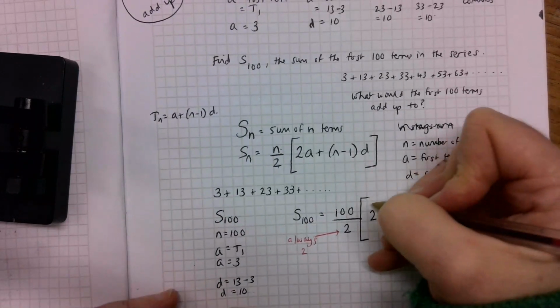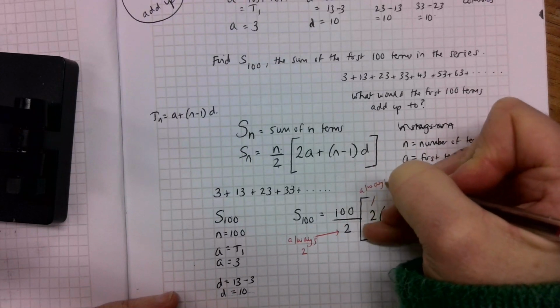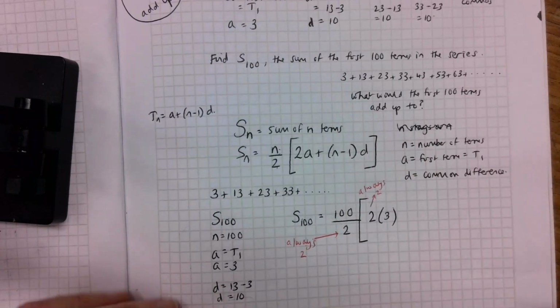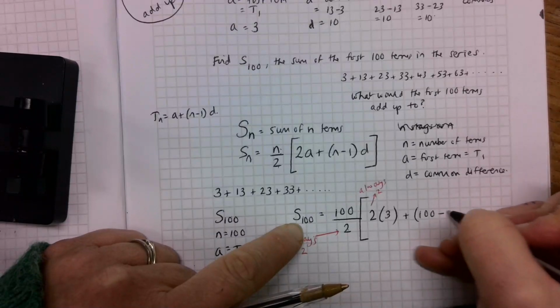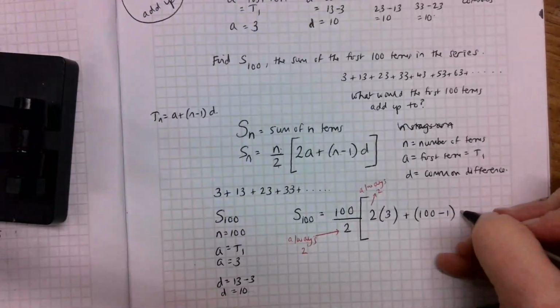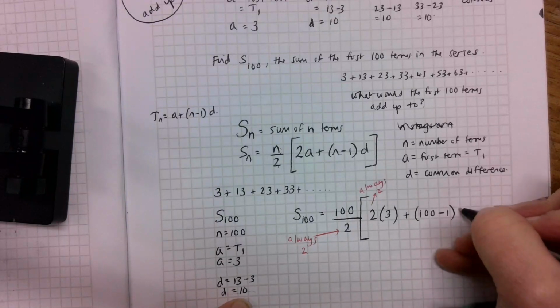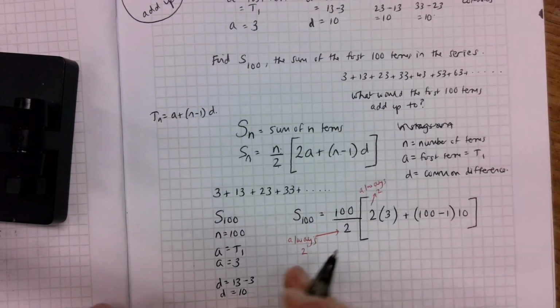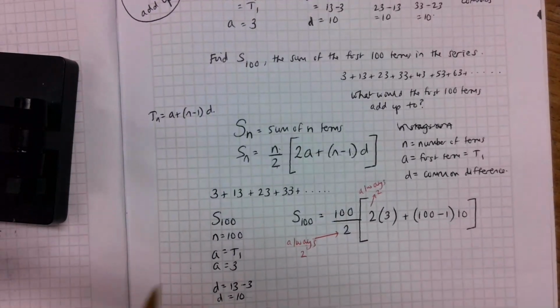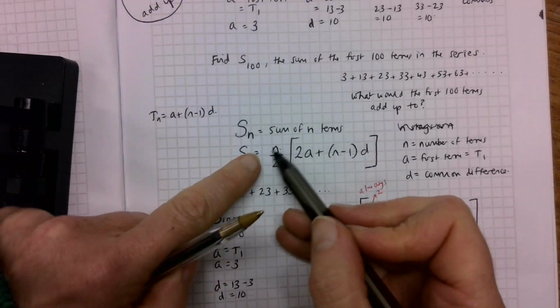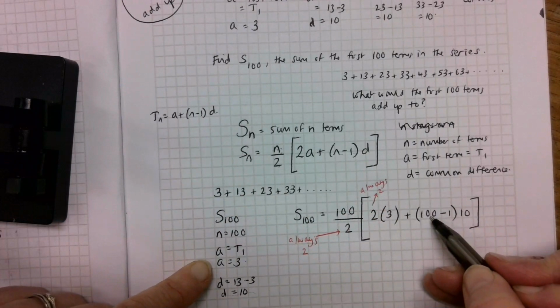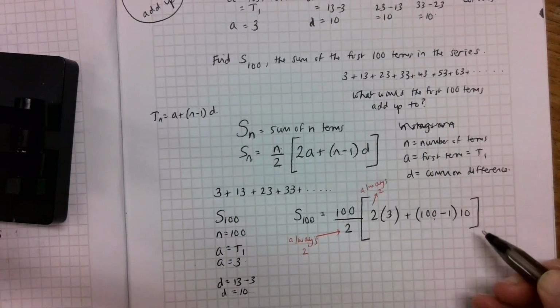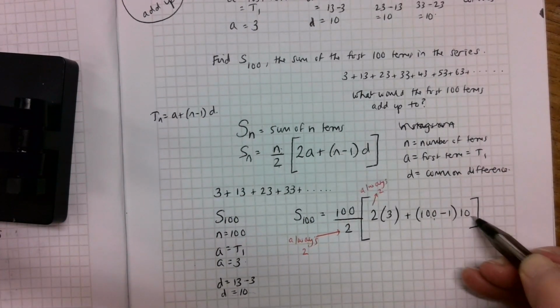Again, that's always 2. 2 by 3 plus n is 100 minus 1, 100 minus 1, times my difference, which is 10. Okay, so this is n. N is 100. This is A. A is the first term. This is n again, which is 100. And this is 10, which is my difference.